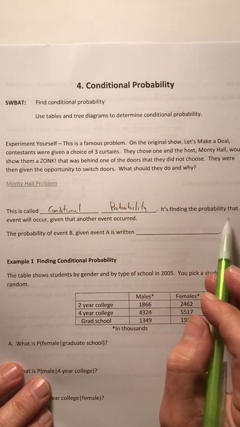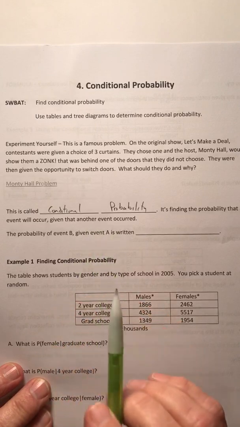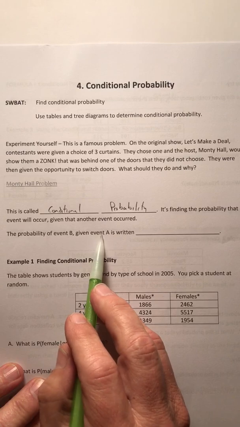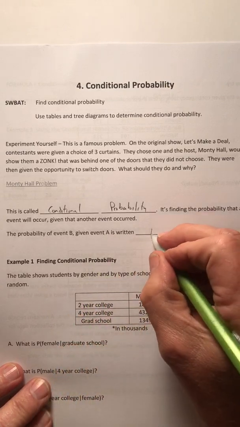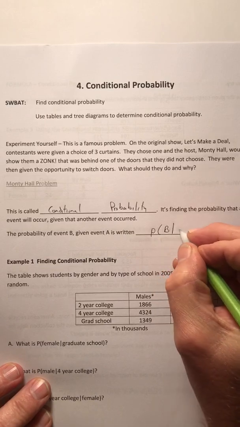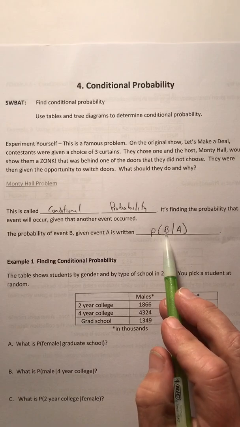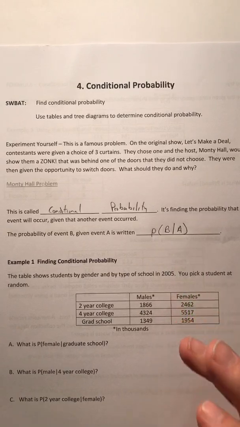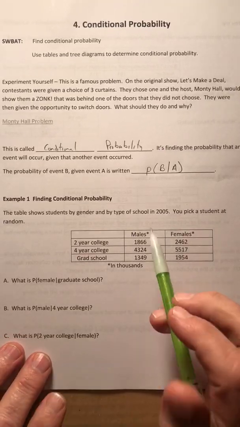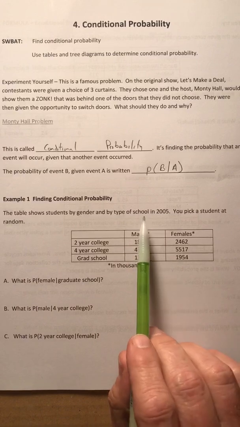All right, it's finding the probability that an event will occur given that another event has already occurred. All right, the probability of event B given A is written as this: the probability of B given A. This means the probability that B will occur given that A has already occurred. All right, so conditional probability, our example here.